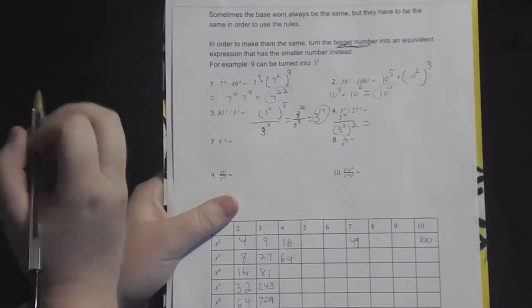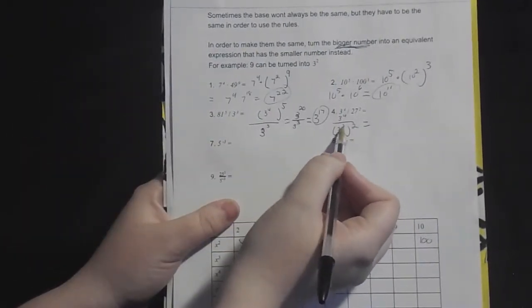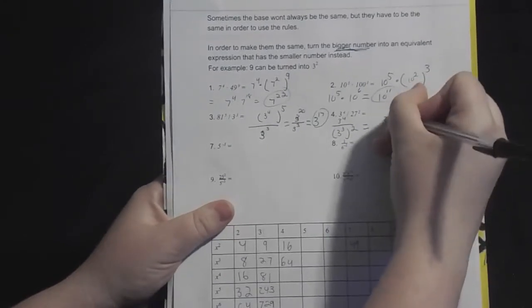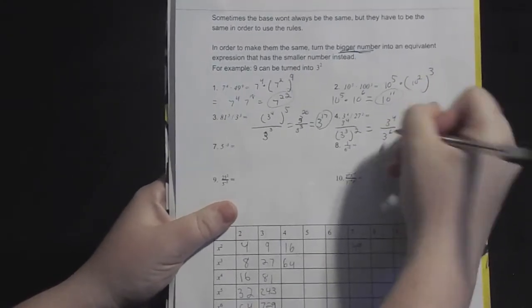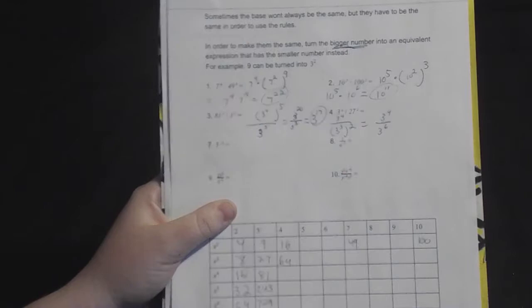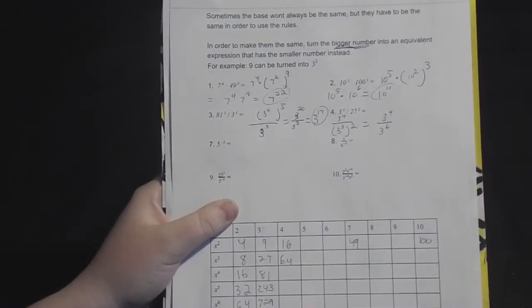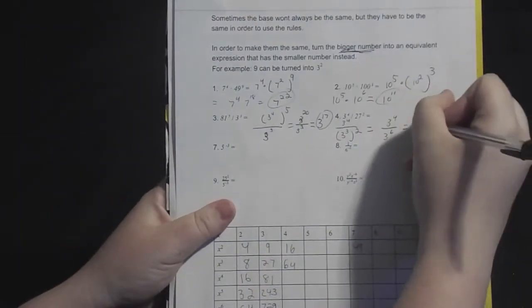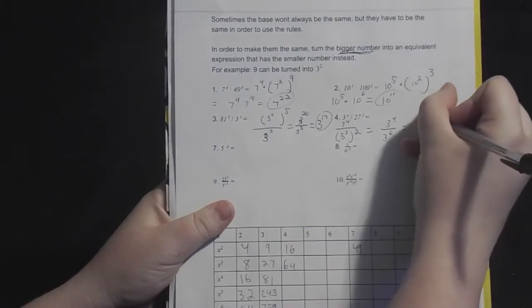So now I always do my multiplying part first because the exponent on exponent, so I still have 3 to the power of 4 over 3 to the power of 6 because 2 times 3 is 6. And now I subtract because that's division. So 3 to the 4 minus 6 is negative 2.